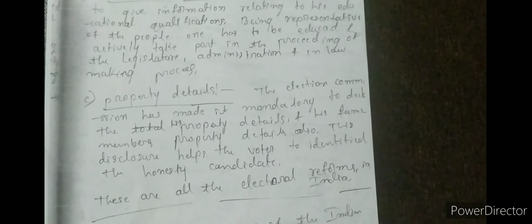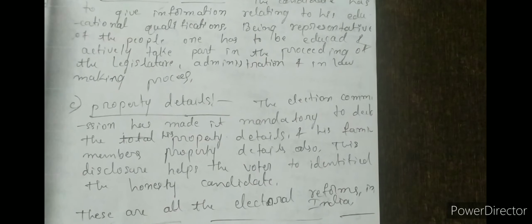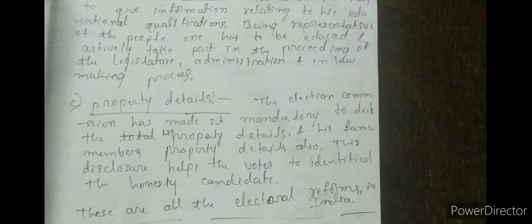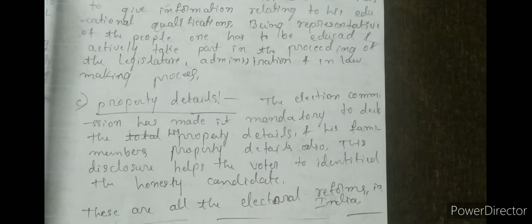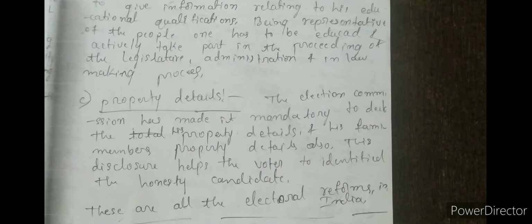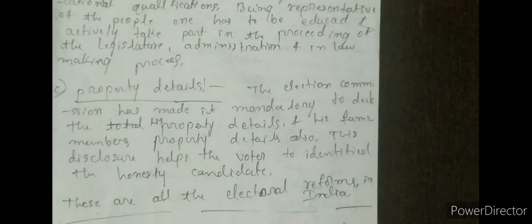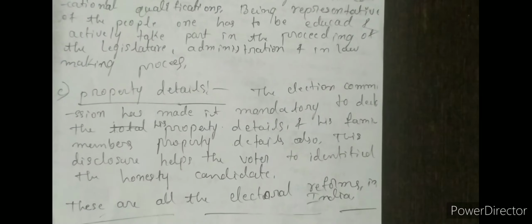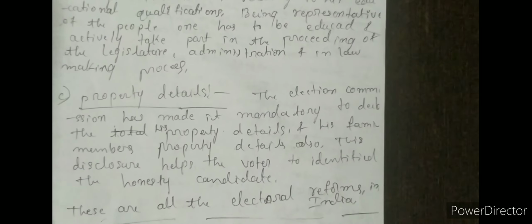Subheading C, property details. The Election Commission has made it mandatory to declare property details, and the property details of family members also. This disclosure helps the voter to identify an honest candidate. These are all the electoral reforms in India.